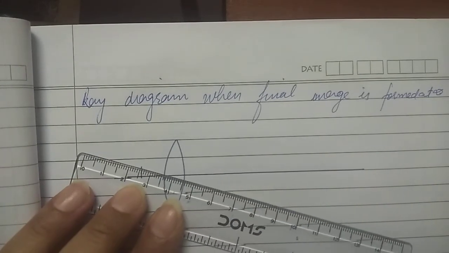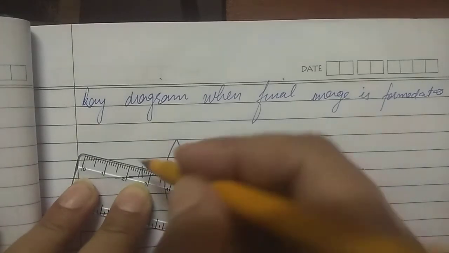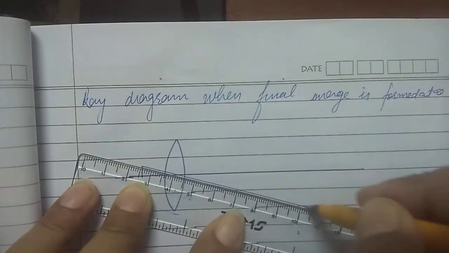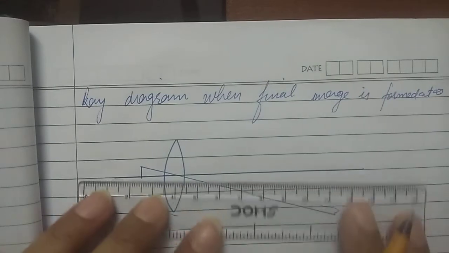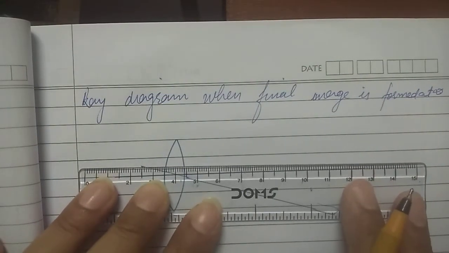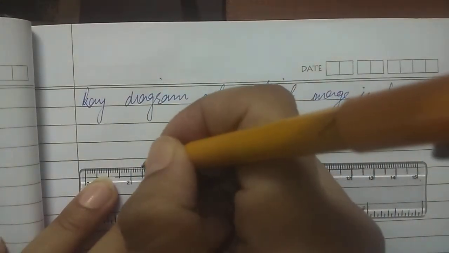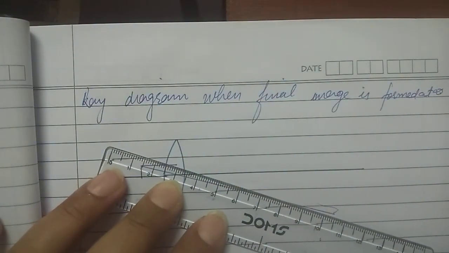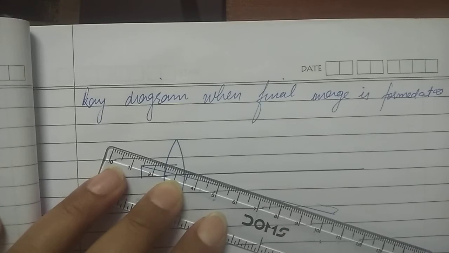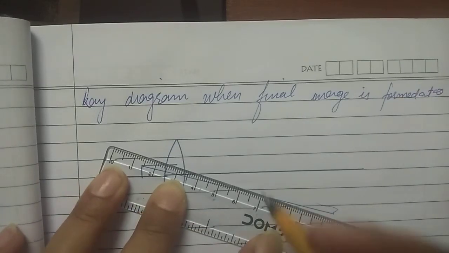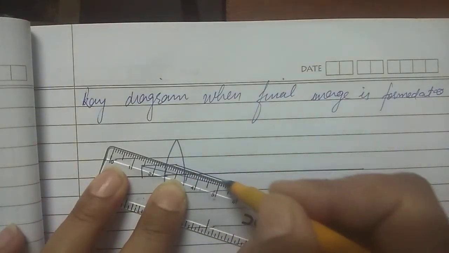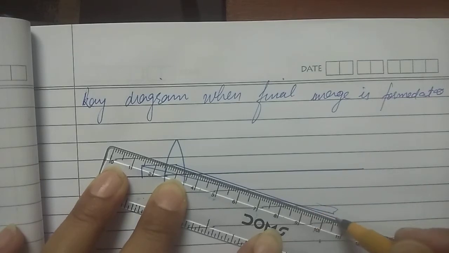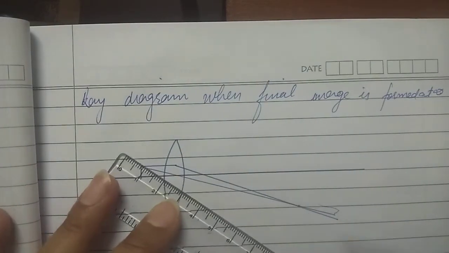First I am going to draw the ray passing through the optical center, then a ray parallel to the principal axis, and here they are going to meet.